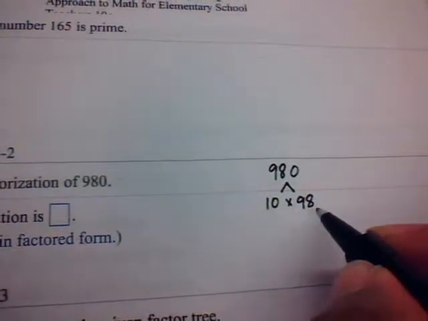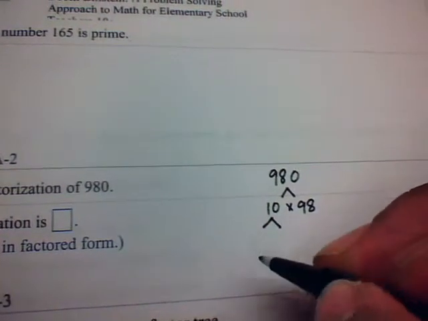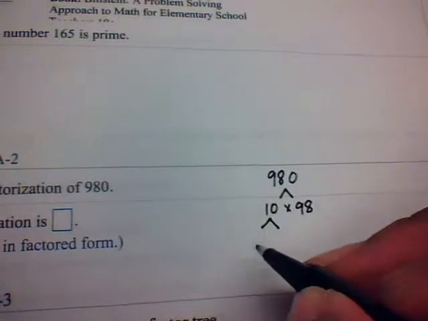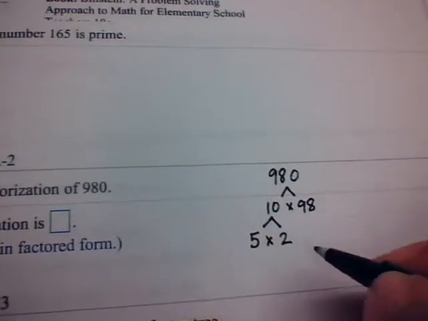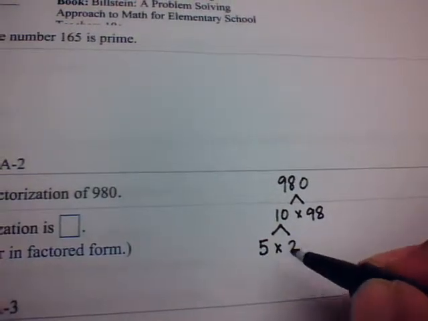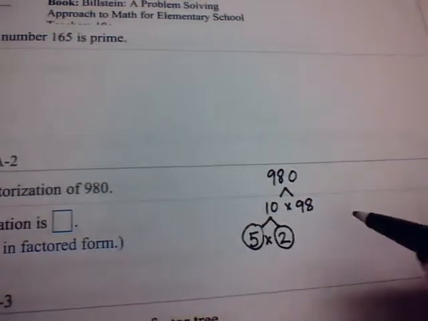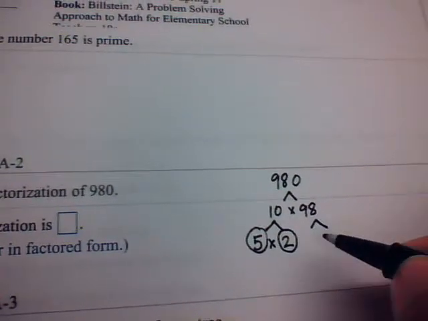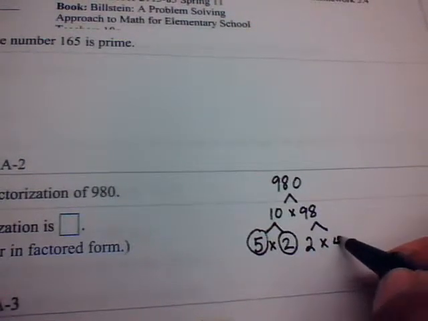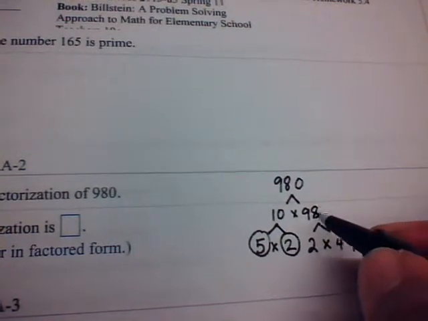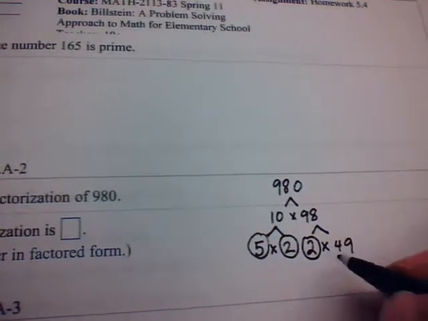Now, 10 is not prime and 98 is not prime, so I continue the tree until I get nothing but prime numbers. For 10, it'll be 5 times 2. And 5 is prime and 2 is prime. So what I would do is circle those prime numbers. And then break 98 up into, let's say, 2 times 49, because I know 98 is divisible by 2. And again, 2 is prime, so I'll circle that.